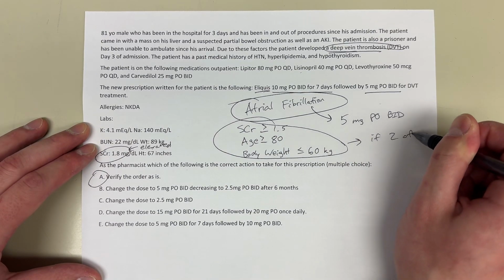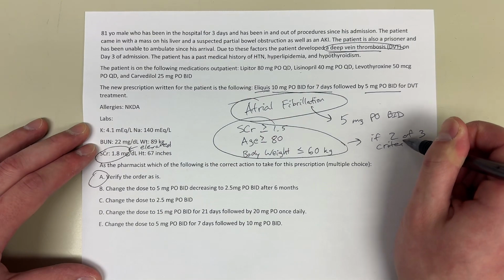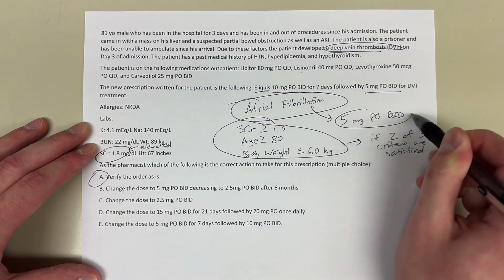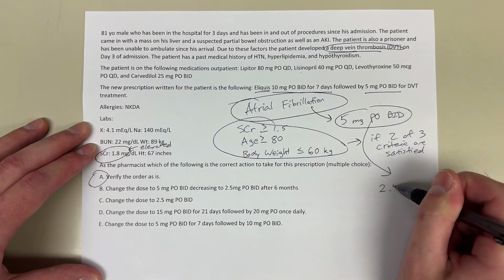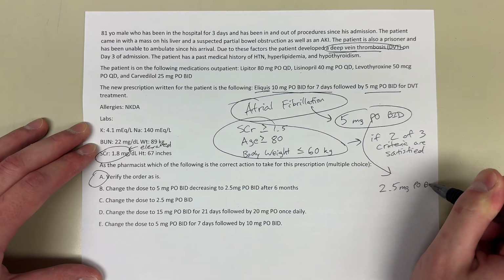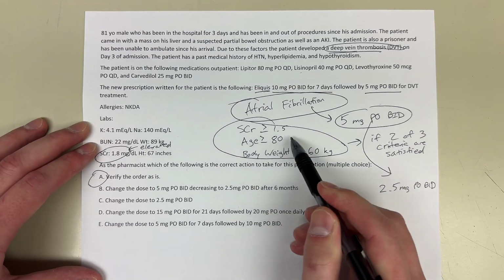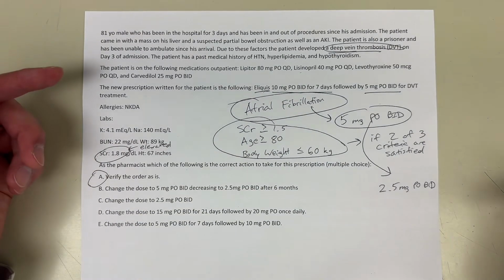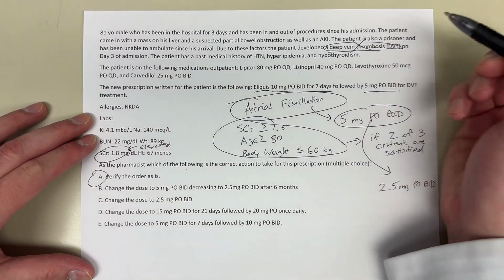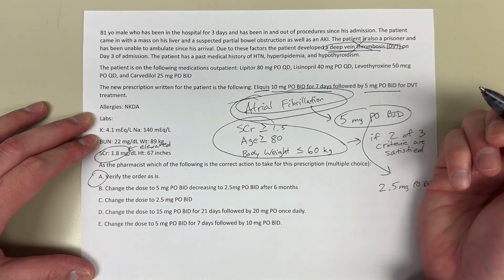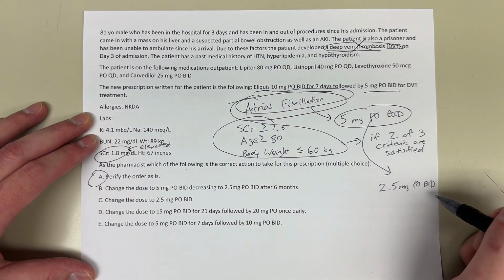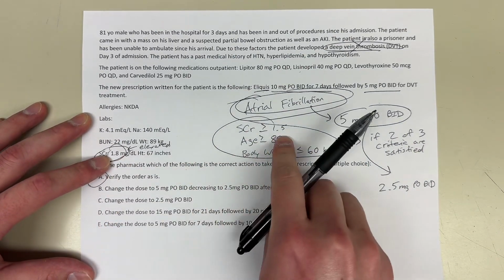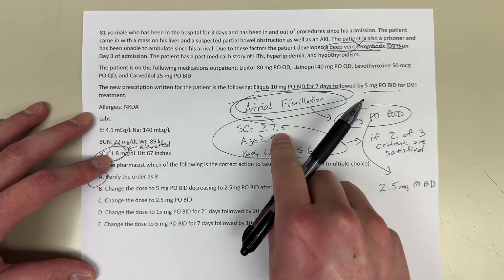So if 2 of these 3 criteria are satisfied, then the dose changes from 5 milligrams twice a day to 2.5 milligrams twice a day. So let's pretend this patient did not have DVT, but had confirmed AFib. Then this patient would be on 2.5 milligrams twice a day, because this serum creatinine is greater than 1.5, in this case 1.8, which is higher than 1.5. If it's at least 1.5, that's one criteria.